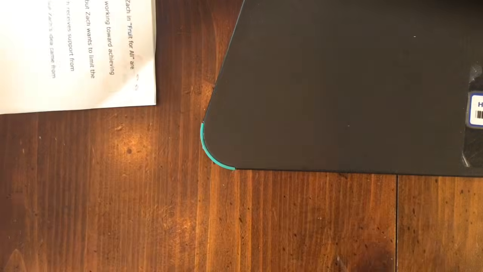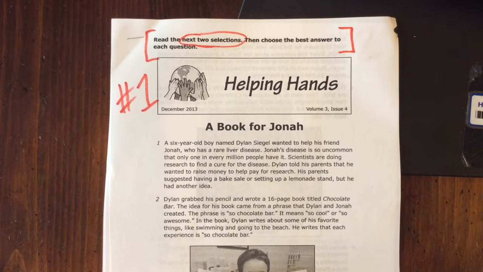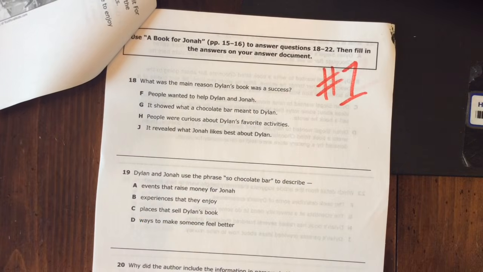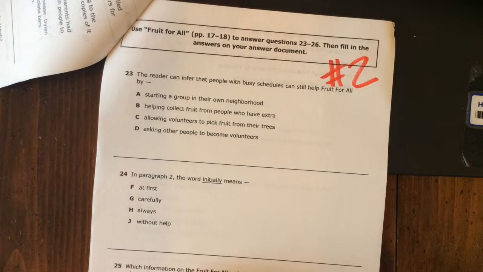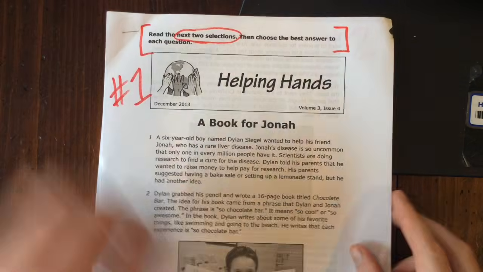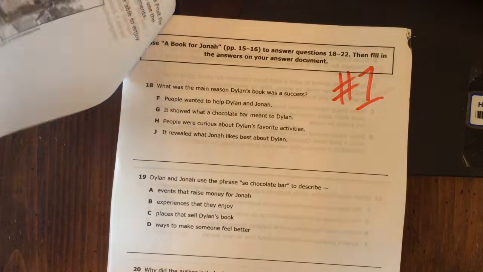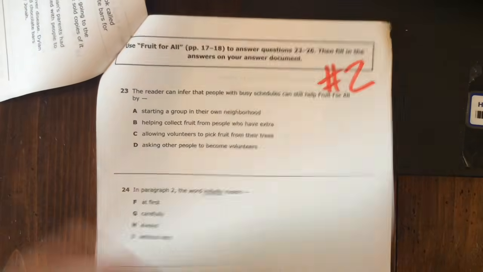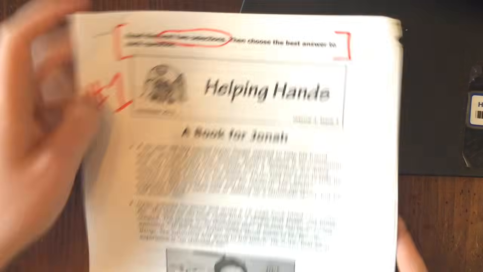So again, the dance. And we're going to memorize this, and we'll say it every time we do a paired passage. Read 1, answer 1. Read 2, answer 2. Both. I'm going to do that again. Say it with me. Read 1, answer 1. Read 2, answer 2. Both.